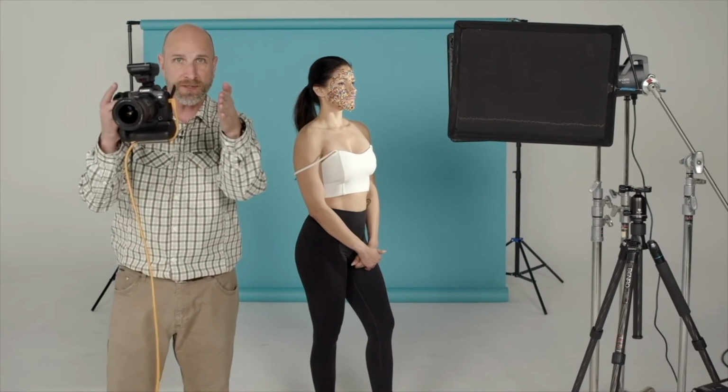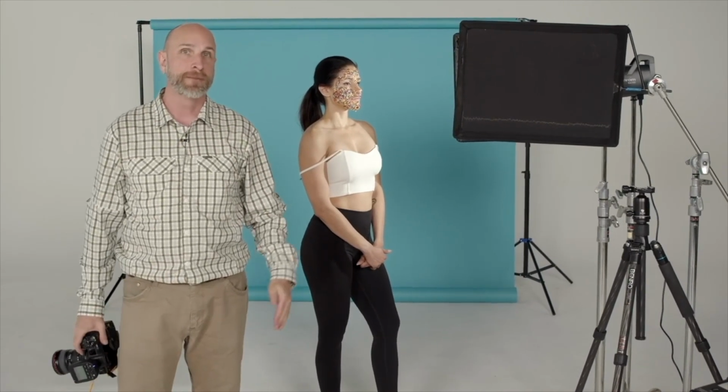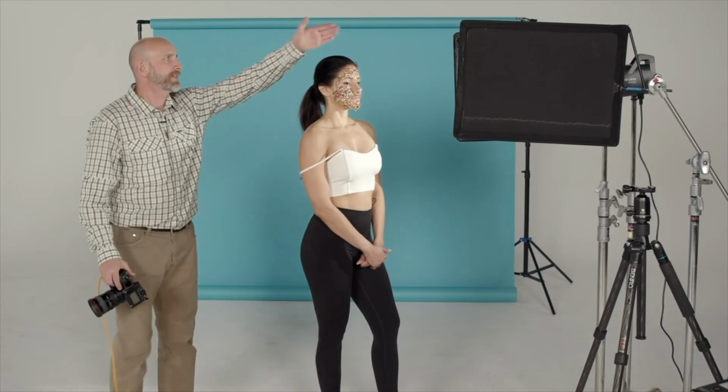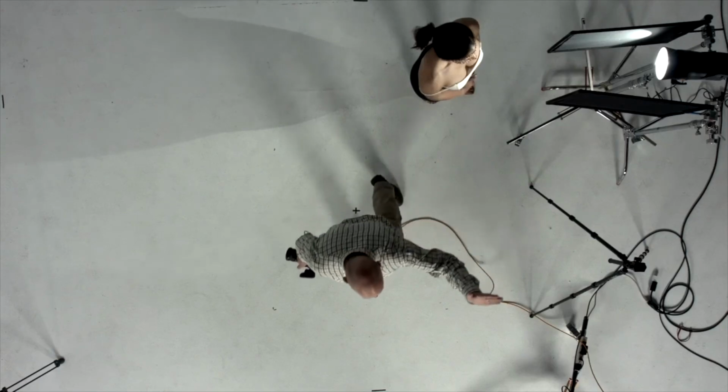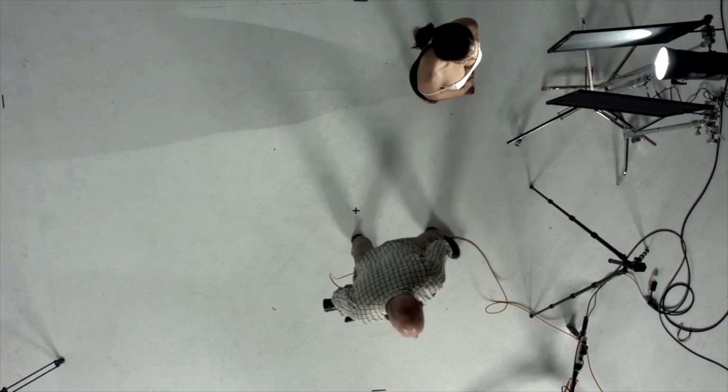What those flags are doing is they're really restricting the light so that only light is hitting on Teresa and nothing else. In fact, if we take our video lights and we go down, what we can see from the top view here is that there is just light on Teresa and nothing else. We've really restricted that light, and so that's exactly what we want to do. You might want to do this just to learn how to control light in an extreme way.